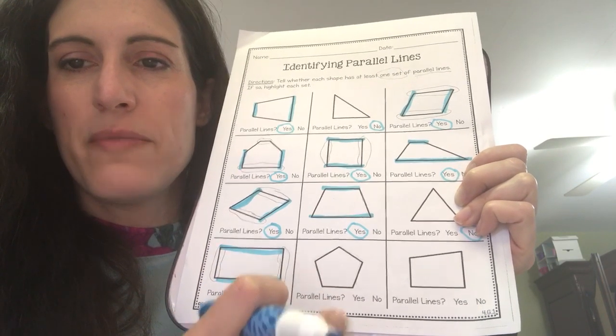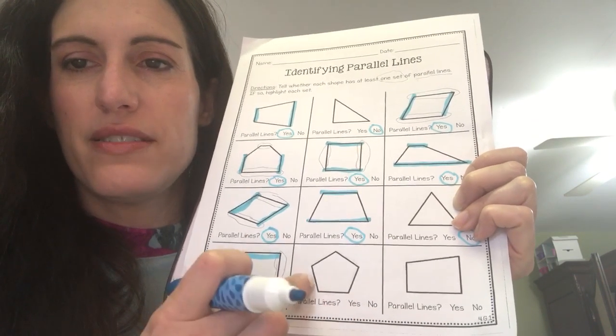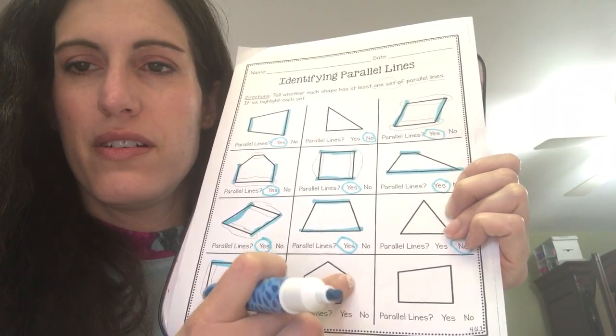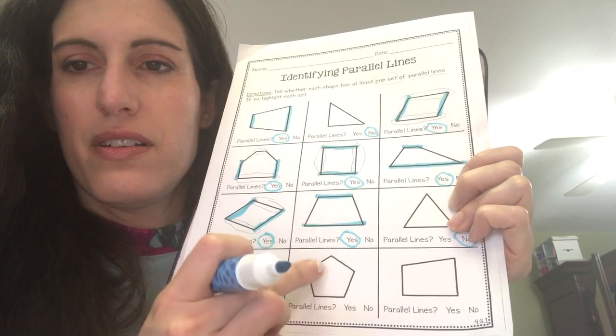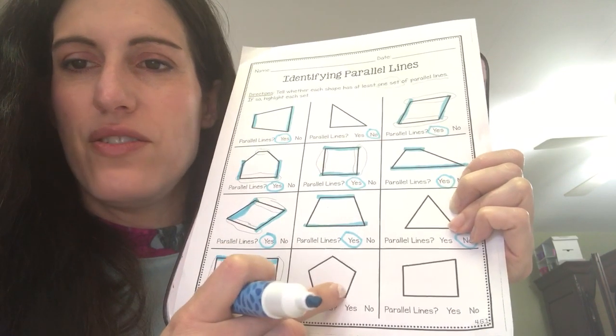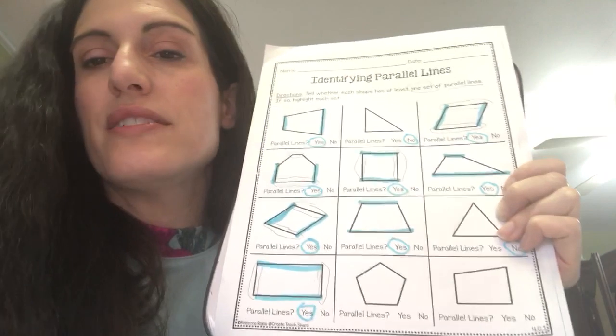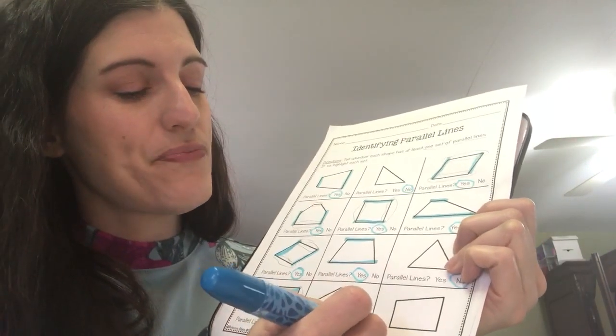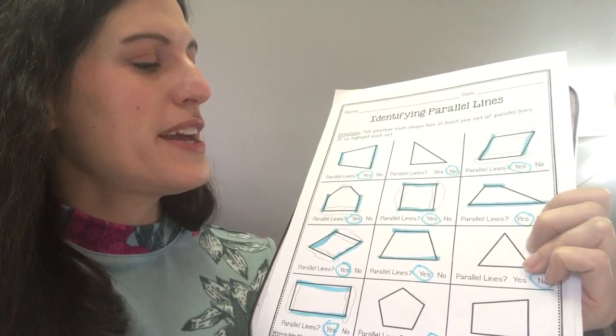No, if we were to drag them out, they would eventually cross. Same with the top here. And if we stretch these out, that would cross. So actually this pentagon would be a no.